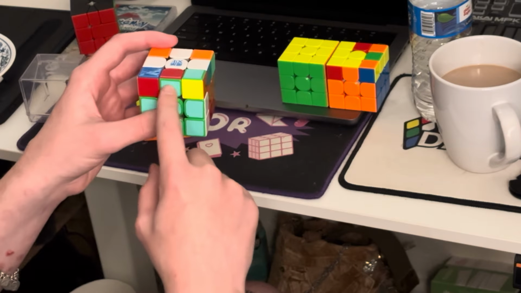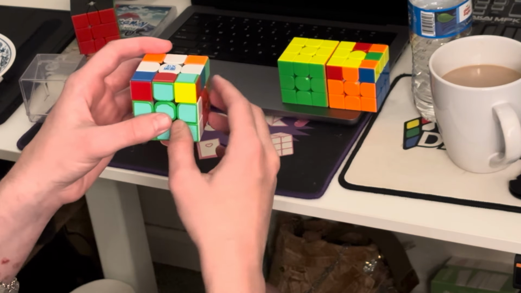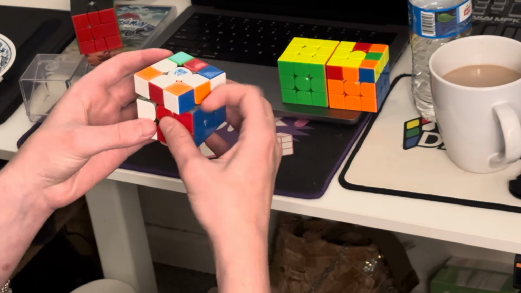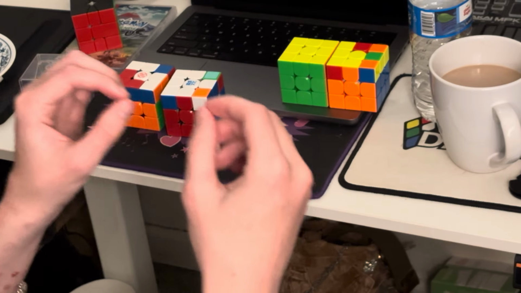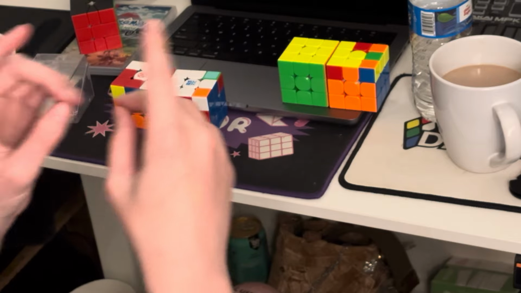Whereas this one, it's literally the same case, but this is a bad edge, so I know that I have to rotate. So you literally just rotate and do that. But you use EO as a guide to let you go through F2L.